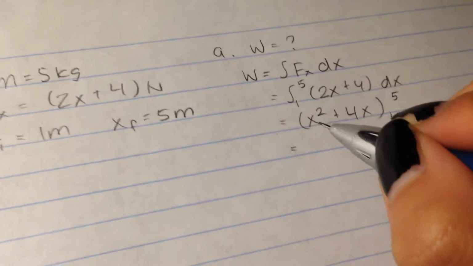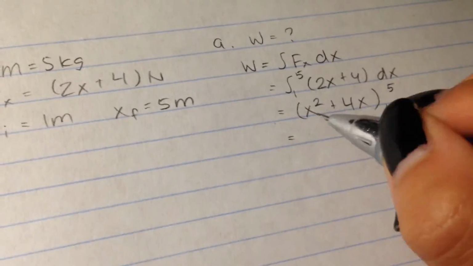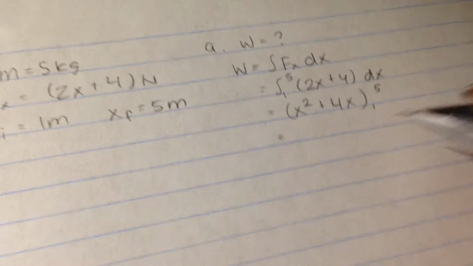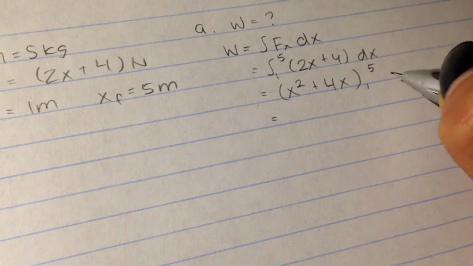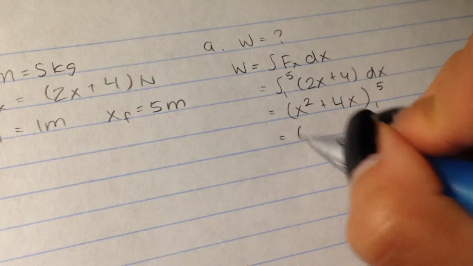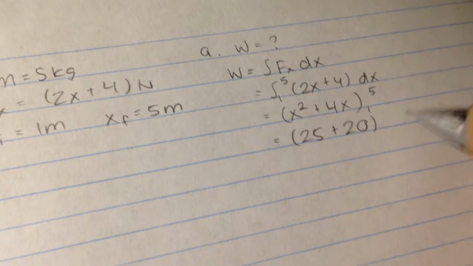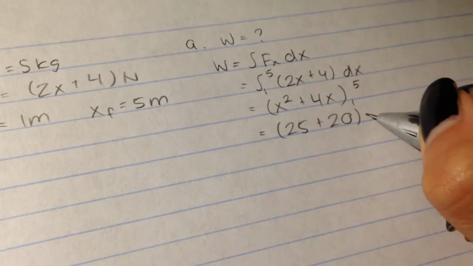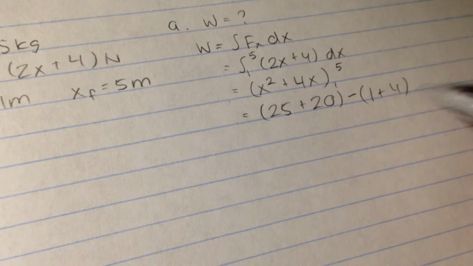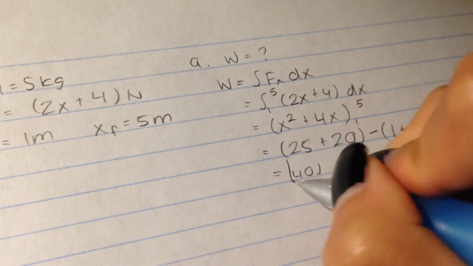And so yeah, this is the antiderivative of that, and this is the antiderivative of that, because if you find the derivative of these, you would get that. And then you would plug stuff in, so you do final minus initial. So final, you'd get 25 plus 20, plugging 5 into these two, and then minus initial, so 1 plus 4. If you do the math, then you get 40 joules.